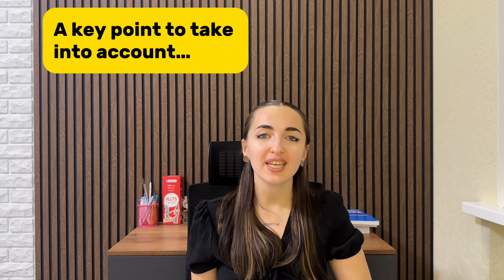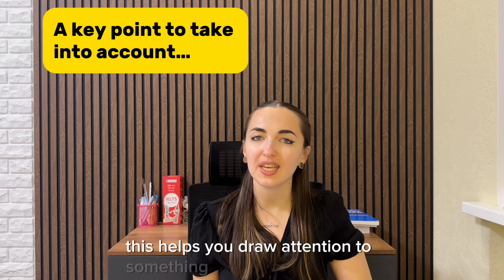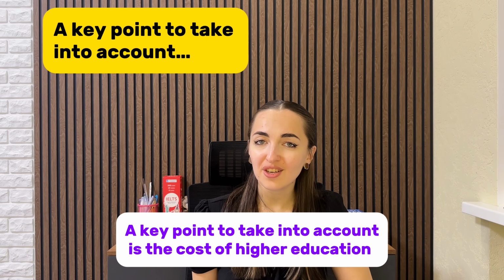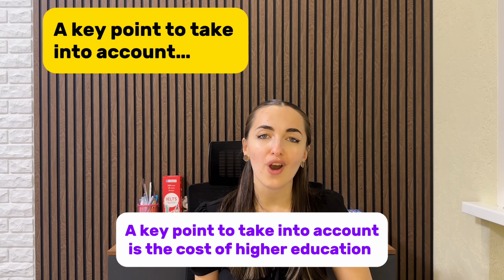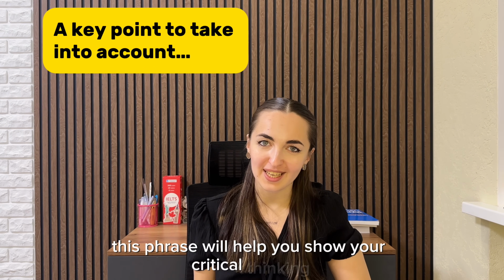Phrase number 5, a key point to take into account. This helps you draw attention to something special and essential. A key point to take into account is the cost of higher education. This phrase will help you show your critical thinking.